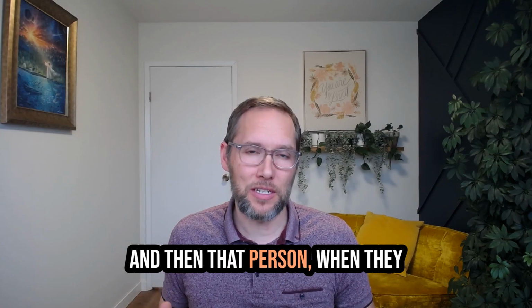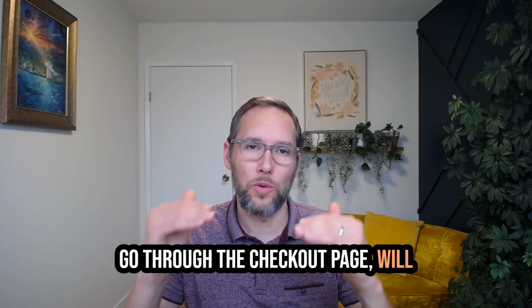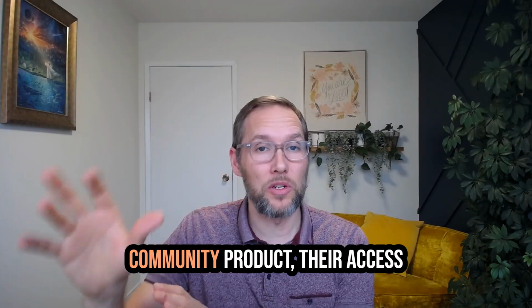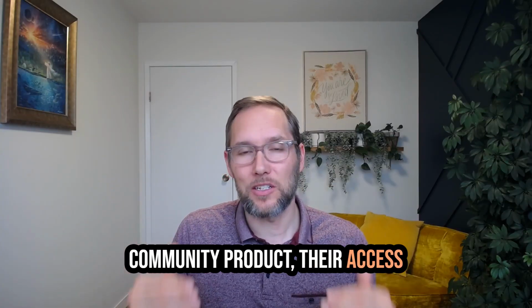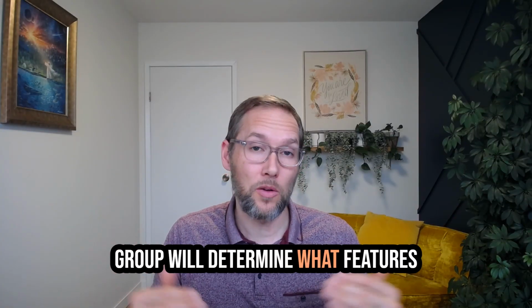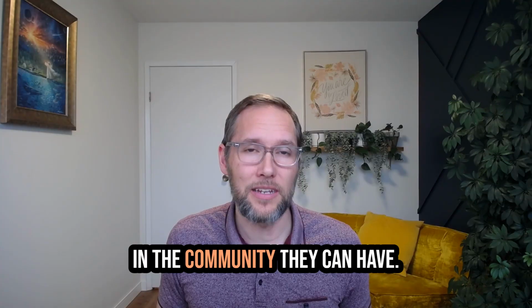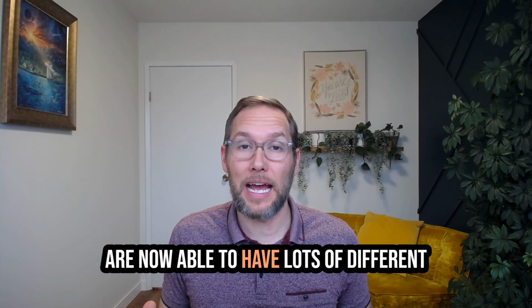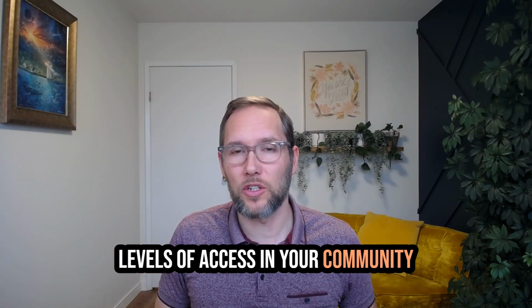And then that person, when they go through the checkout page, will be included in that access group. And then when they're in the community product, their access group will determine what features in the community they can have. But with unlimited access groups, you're now able to have lots of different levels of access in your community.